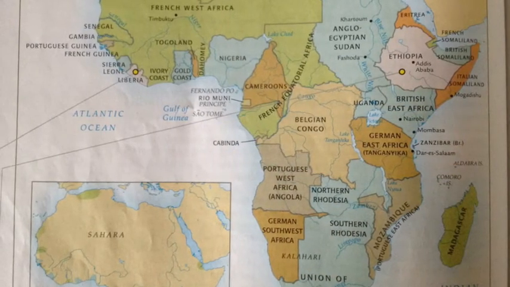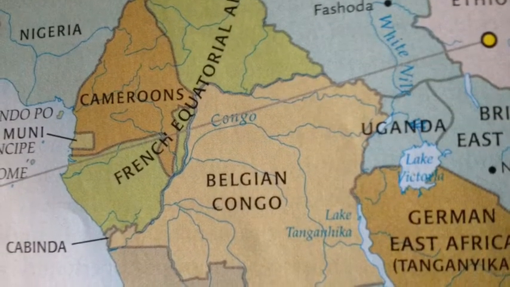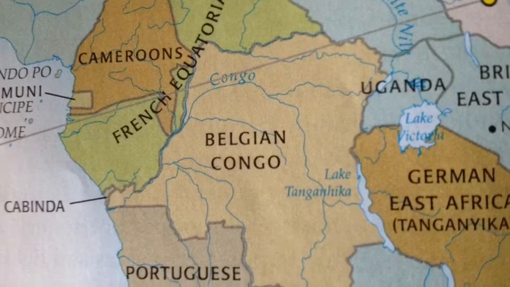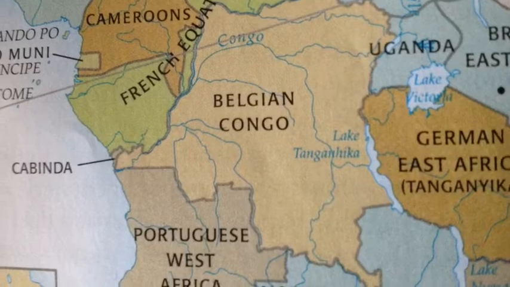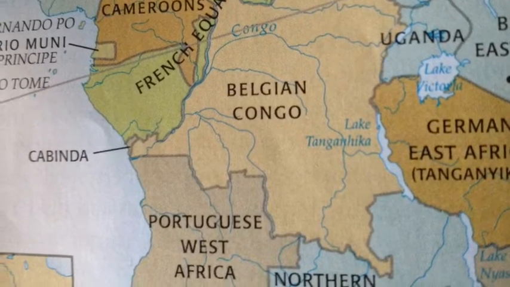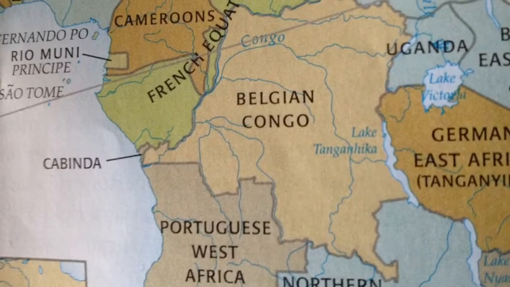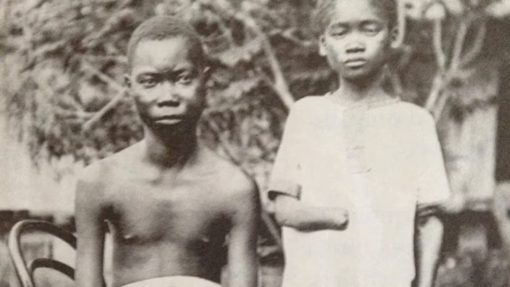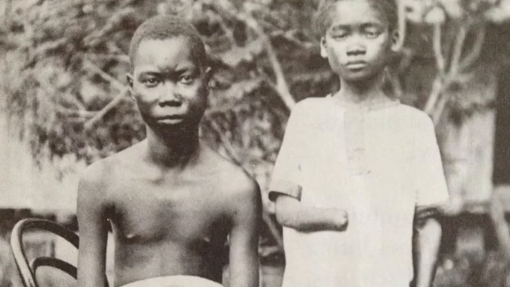Perhaps the worst case of European greed and imperialism was found in Central Africa in a place known as the Belgian Congo. In the 1870s, King Leopold II of Belgium established a colony with the sole purpose of extracting lucrative rubber, and he used forced labor to do so. Working conditions were brutal. Africans in the Belgian Congo were subjected to amputation of their hands and feet if they did not meet Leopold's allotted quotas of rubber.